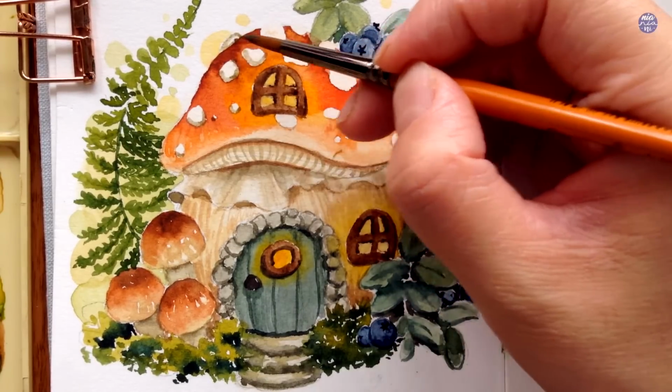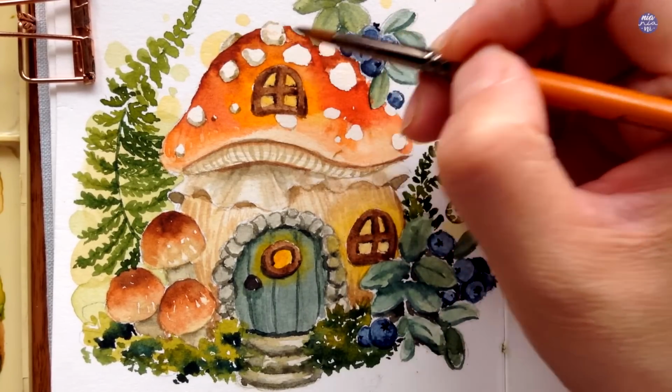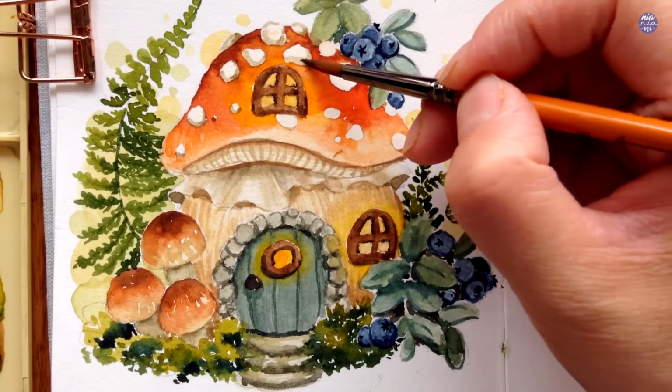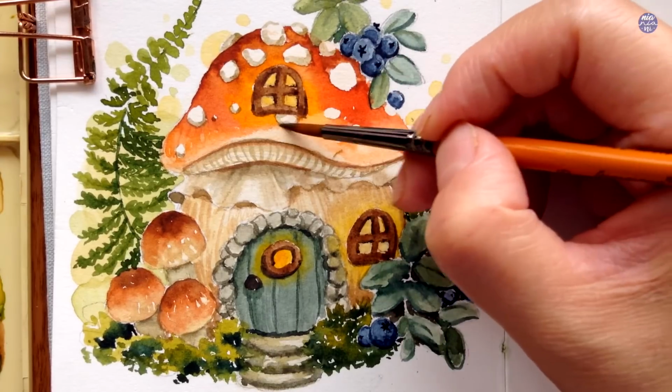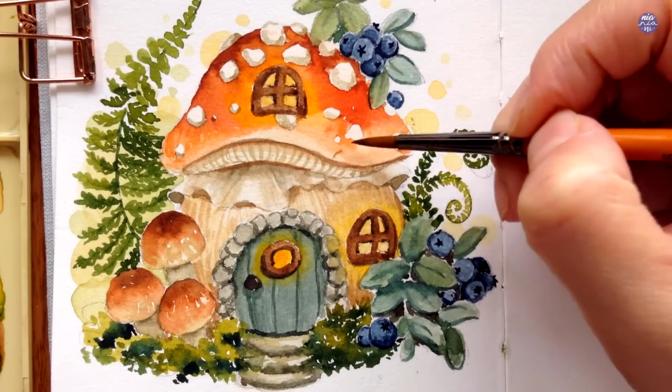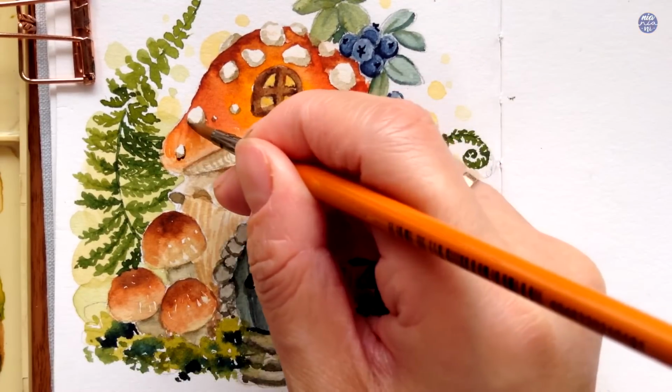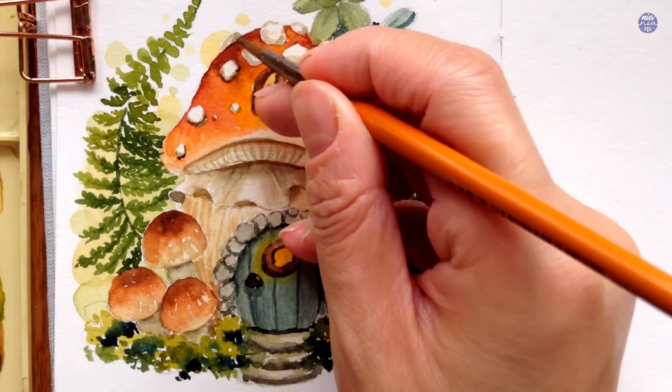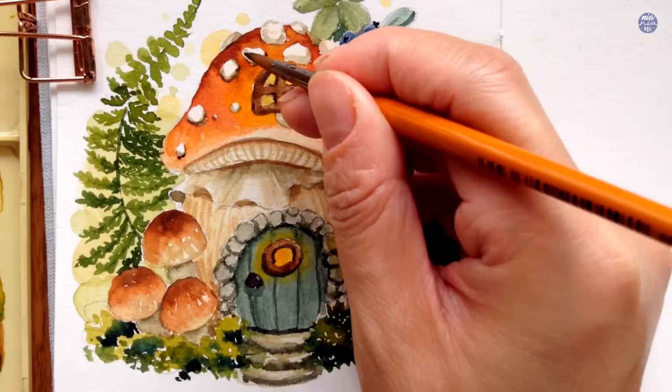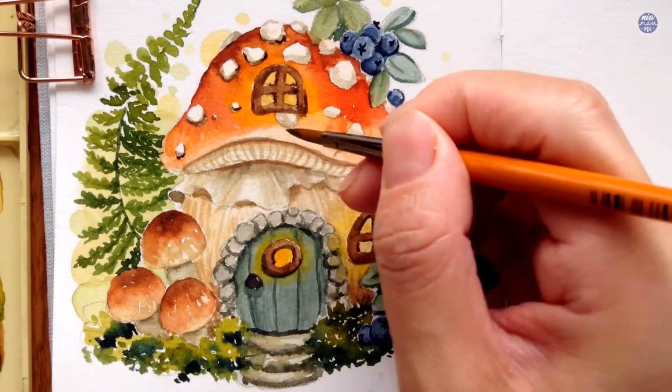For the white dots or the scales of the mushroom, I decided to paint it using a light gray from a mix of burnt umber and Prussian blue in a light consistency, and I'm placing this mostly at the bottom of the white scales to give it some volume. Then for more contrast, I'm using a light load on my brush and a thicker consistency to paint a thinner line at the bottom edge.